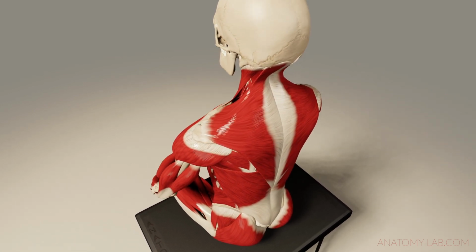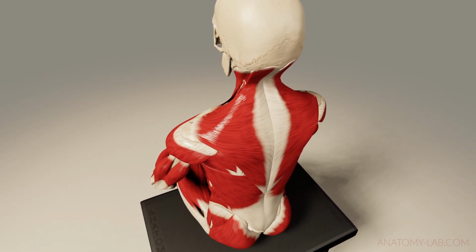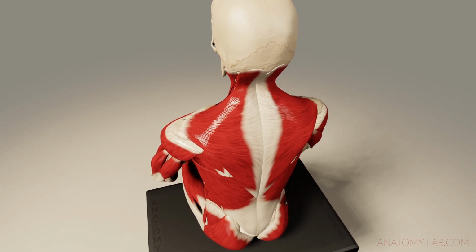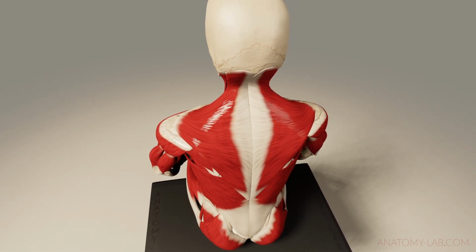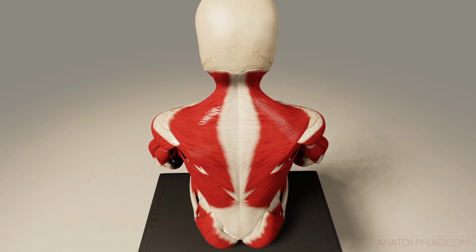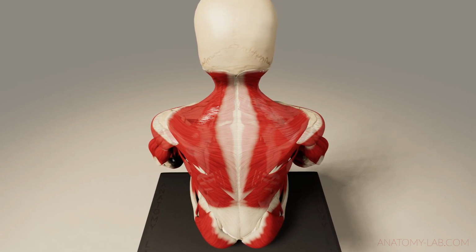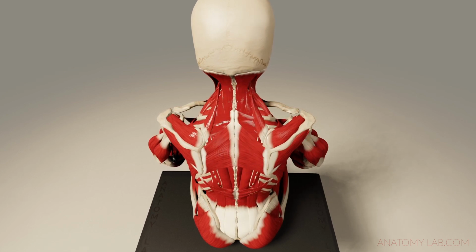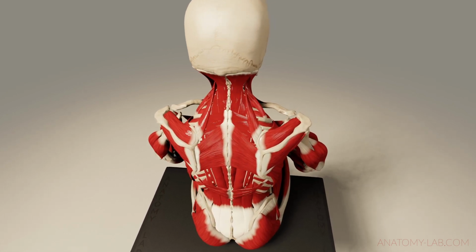So I am pretty sure that you are familiar with the superficial layer and you probably can name all the muscles. But remember that we can not only feel and palpate the superficial layer, we can also feel the layer underneath. And here you have it.